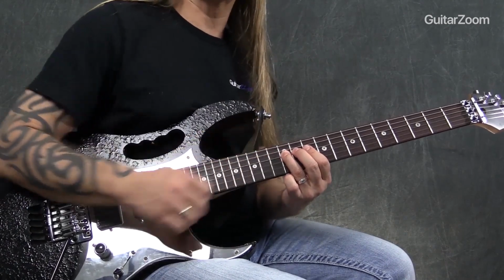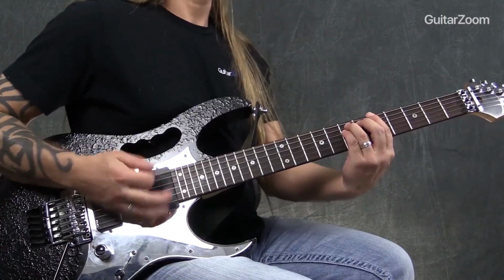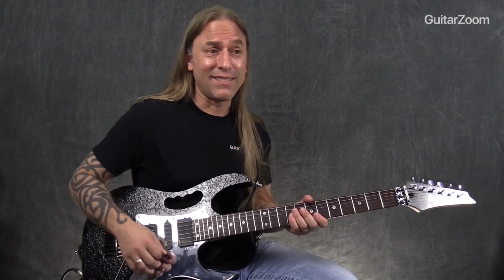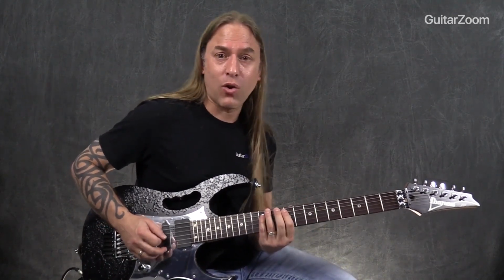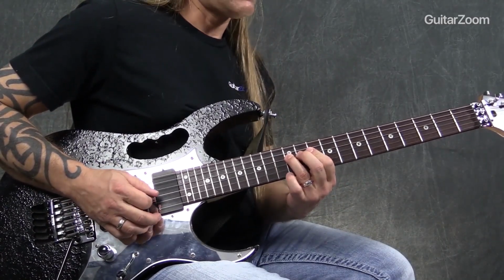And the last note he plays is a D, which ironically, the last chord that the rhythm player is playing is also a D. So not ironically, he's very well aware of this. It's just crafting a cool solo. Okay.